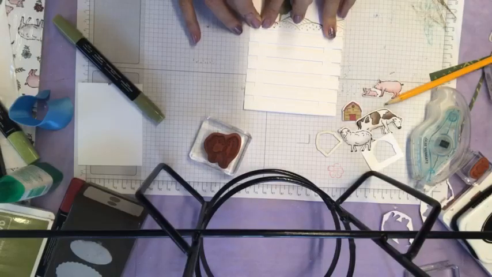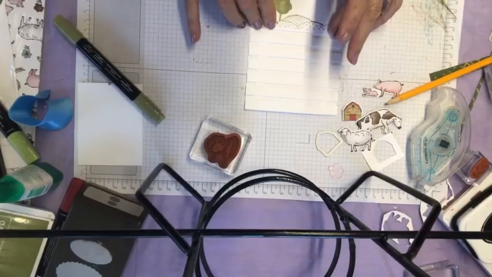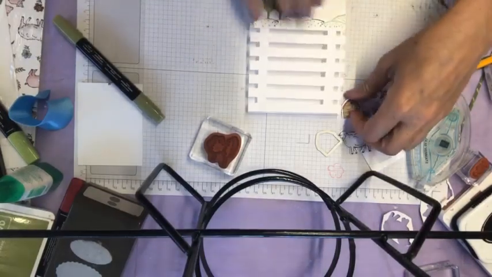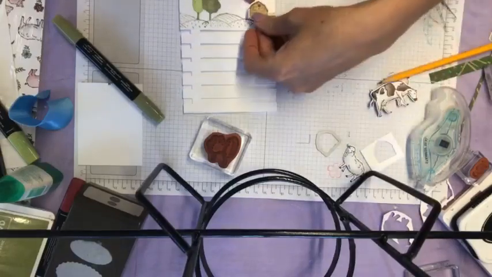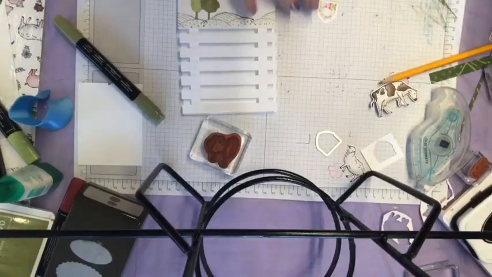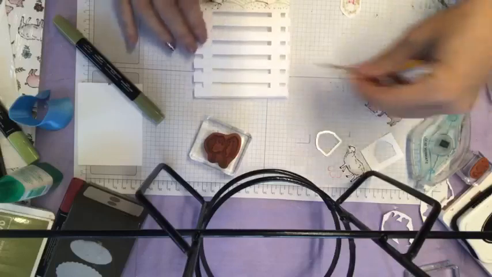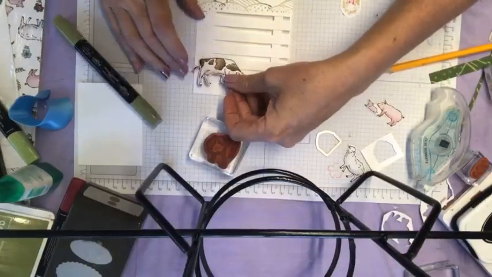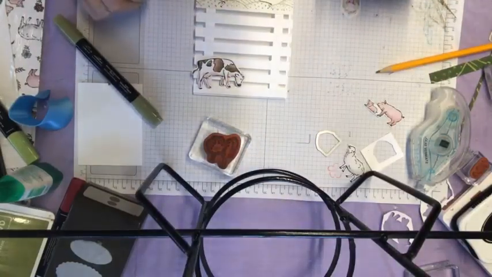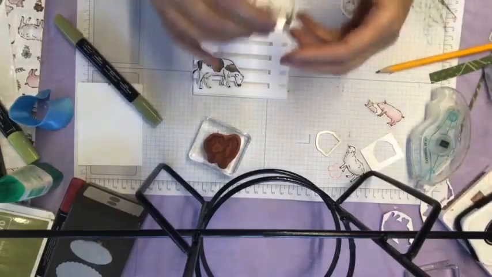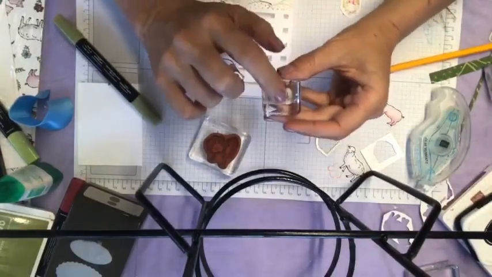You'll see how this comes together later. It will look quite cute, I'm sure it will. Okay, so then we've got a little barn, so we might just pop that. Oh, I might just put these animals down here. So I'm going to have an animal down here on the fence, this little cow. But before I put that down, I've got this little stamp from the set. So this is grass.